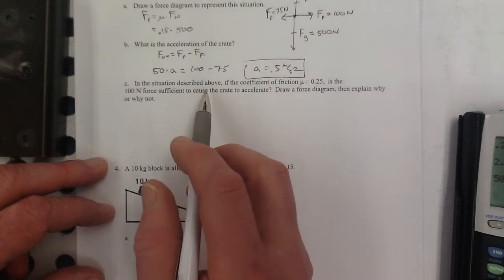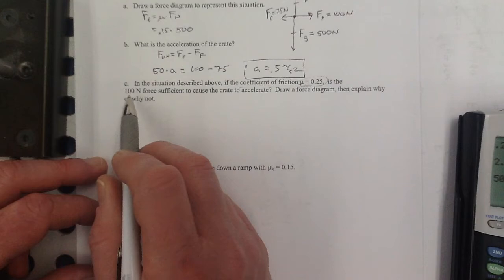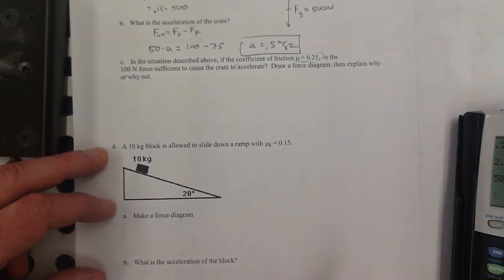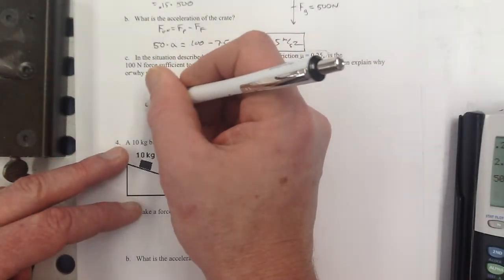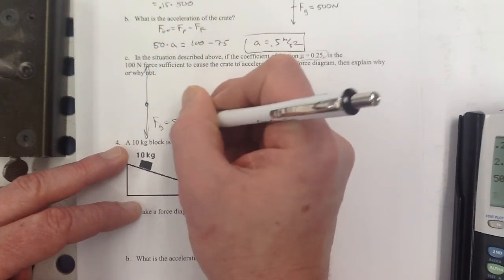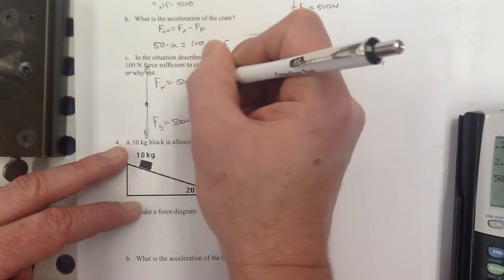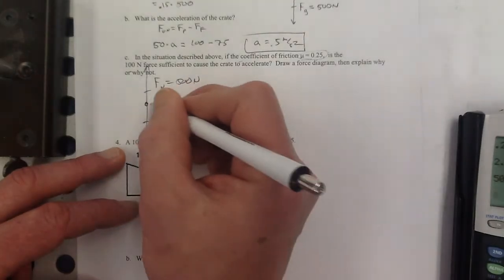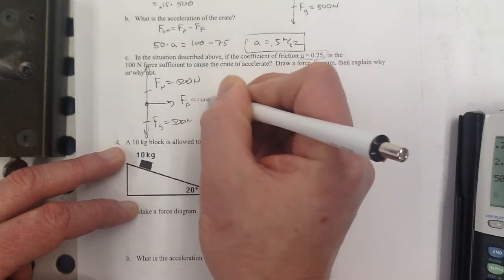In the situation described above, if the coefficient of friction was 0.25, is the 100 Newton force sufficient to cause the crate to accelerate? Draw a force diagram, then explain why or why not. So these things don't change because there's no motion in the up-down direction, so those are still balanced. And I still have the pushing force of 100 newtons.